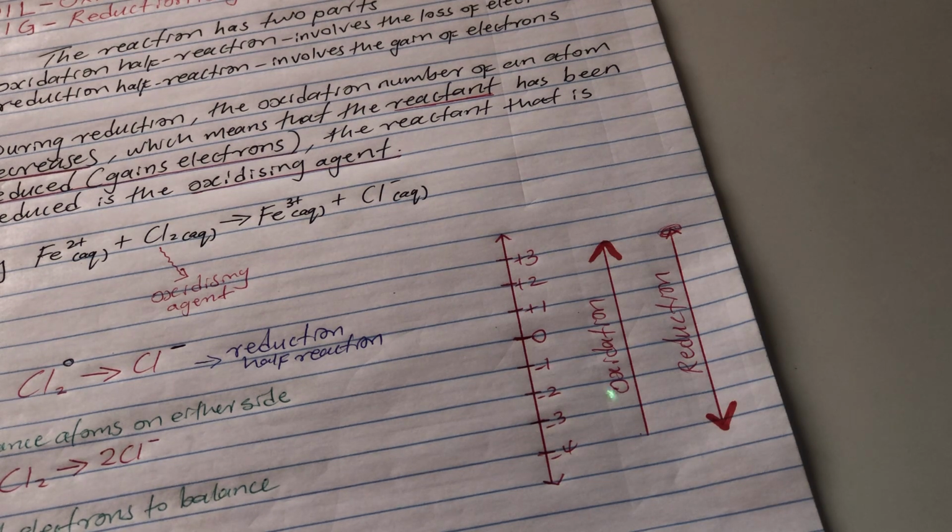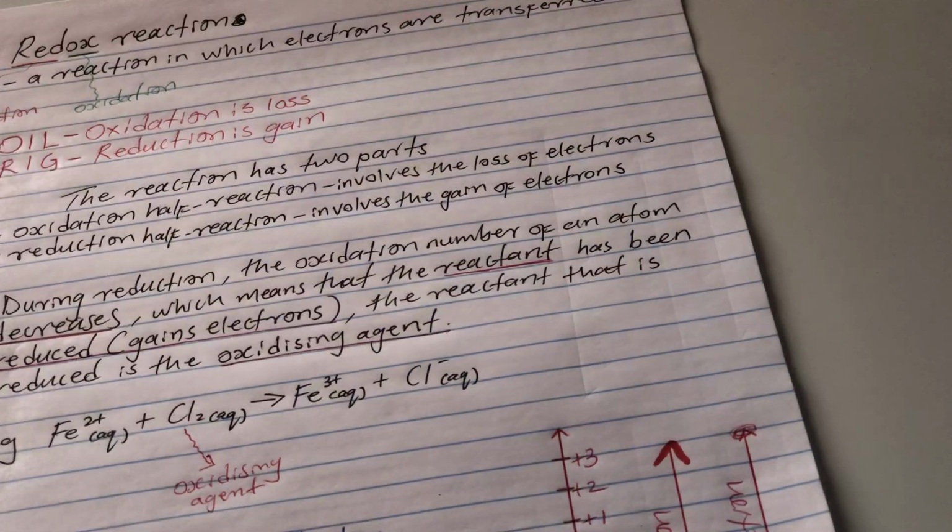During reduction, the oxidation number decreases. If you follow this line, it's going downwards. If you move from this point going down, there's a decrease in oxidation number, let's say, for example, from 3 to -4. So that's what happens during reduction.